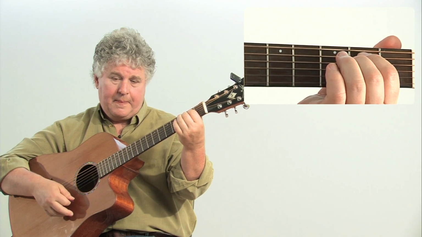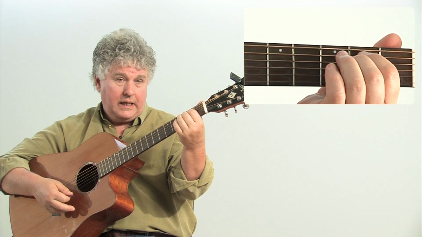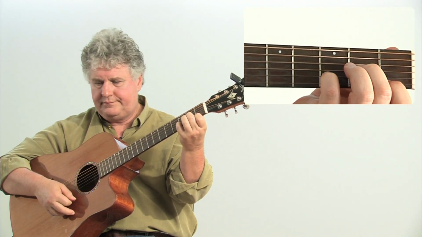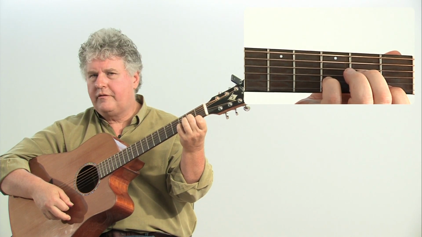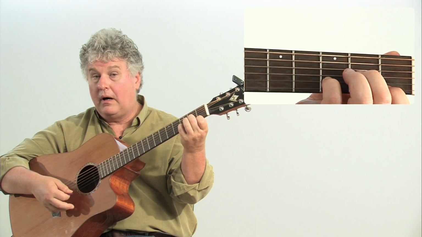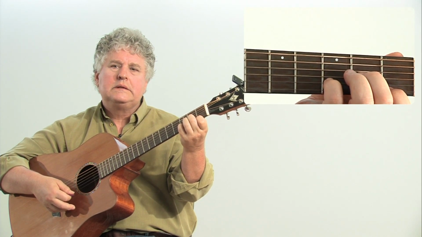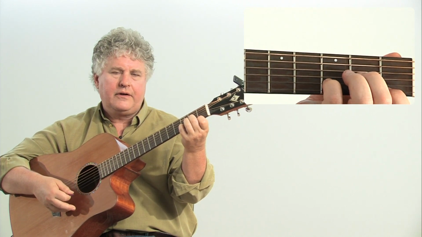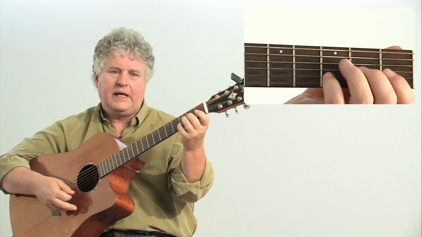All right. Now, if we try a new key, let's try D minor. The one chord of D minor is going to obviously be D minor, because you already know this chord and have it underneath your fingers. That's why we want to use this key.